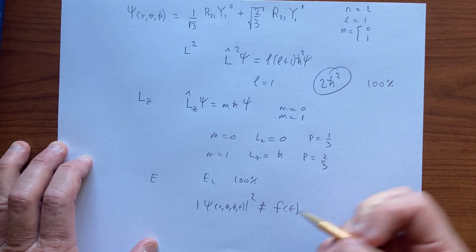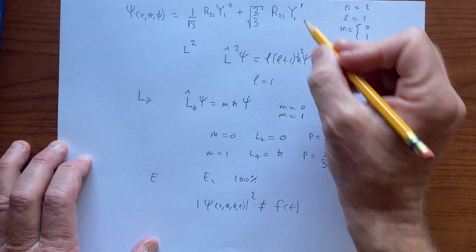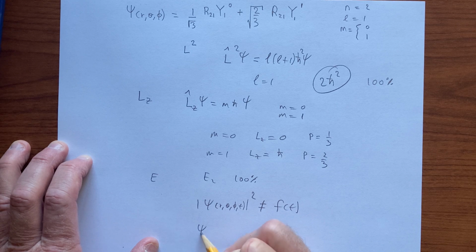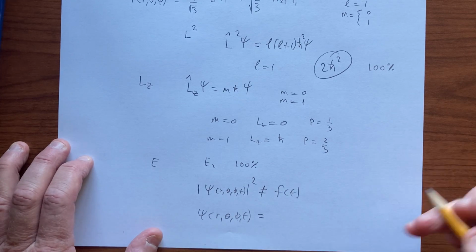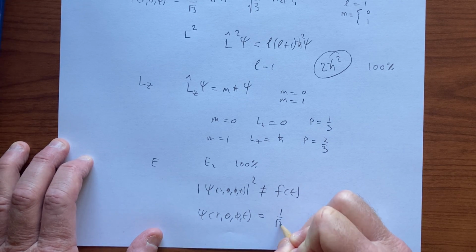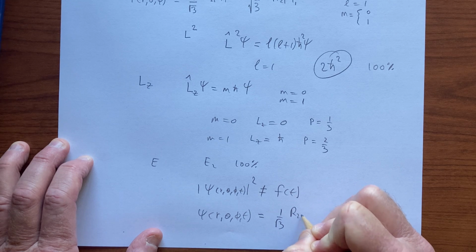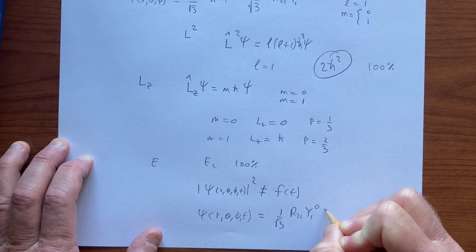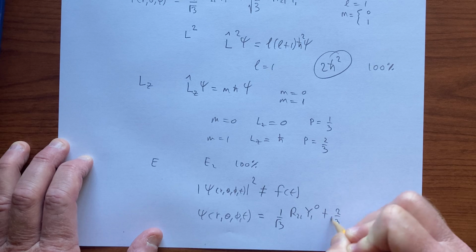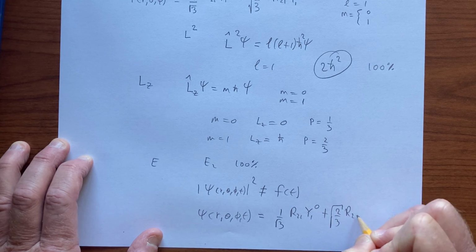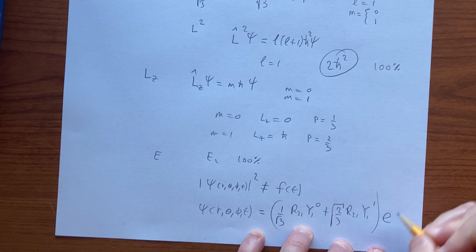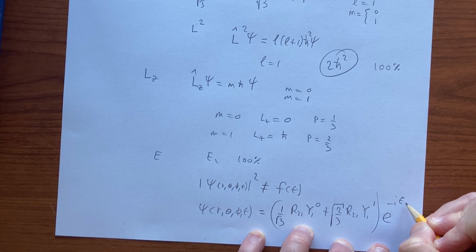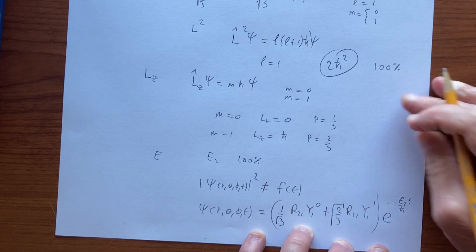So we could write this as this function. This quantity psi of r, theta, phi, t is equal to 1 over root 3 R21 Y10 plus root 2/3 R21 Y11 times e to the minus i E2 t over h bar.